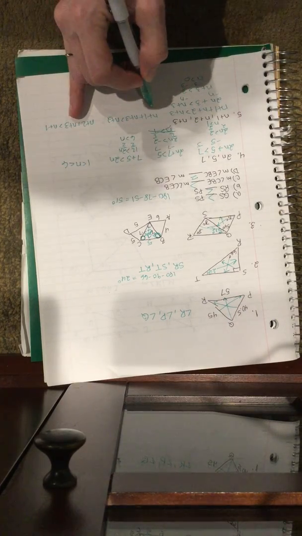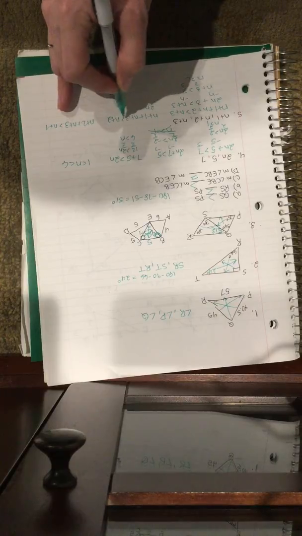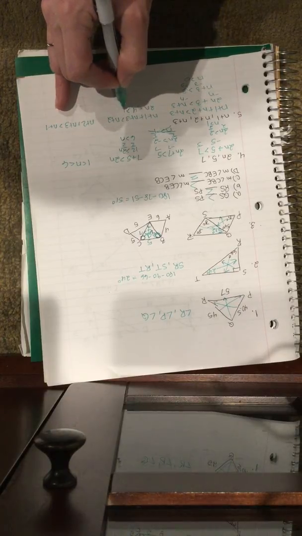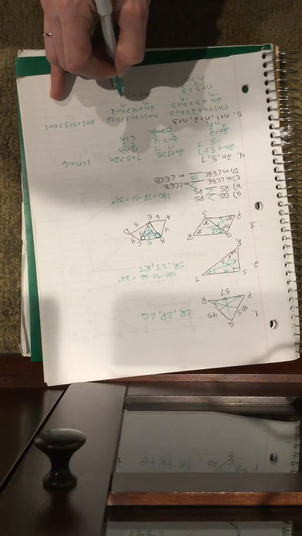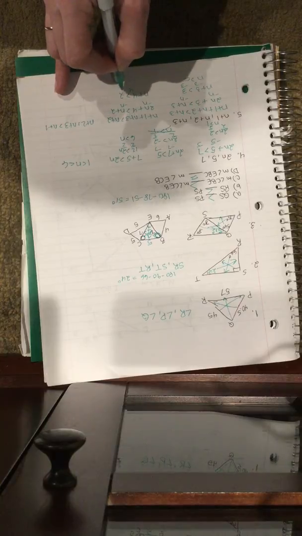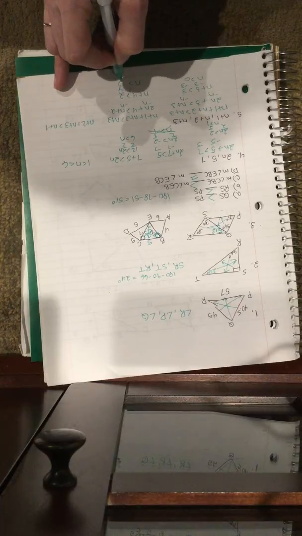So then I go to the second one. I get 2n. 1 plus 3 would make 4. Greater than n plus 2. Minus n. I get n plus 4 is greater than 2. Minus 4. I get n is bigger than negative 2.